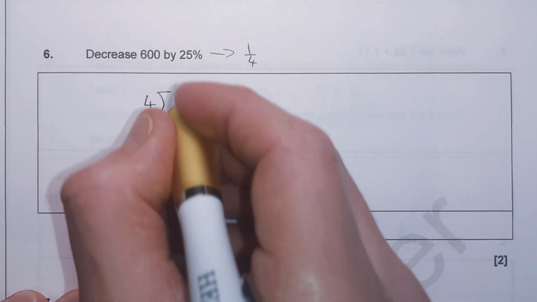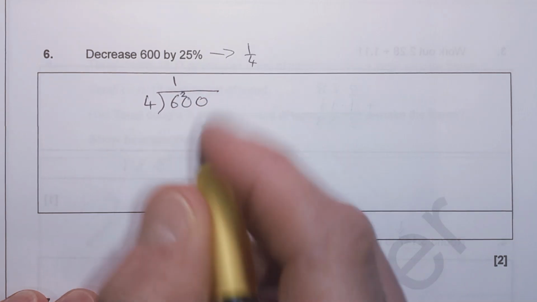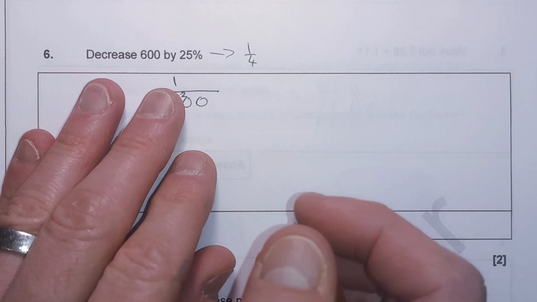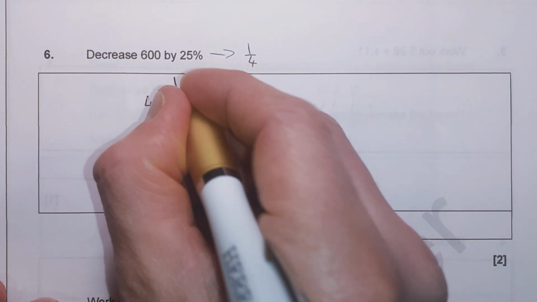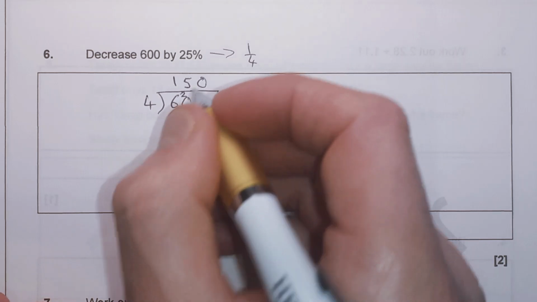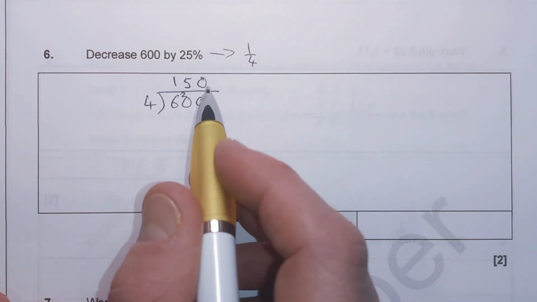So 4 goes into 6 once, with 2 remainder. 4 goes into 20. 4, 8, 12, 16, 20. That's 5 times. And 4 goes into 0, 0 times. So 25%, or a quarter of 600, is 150.